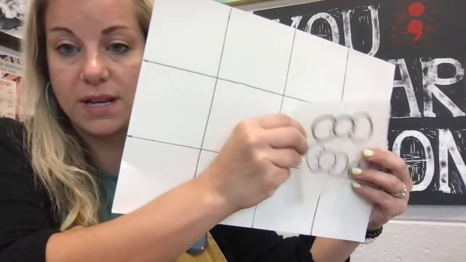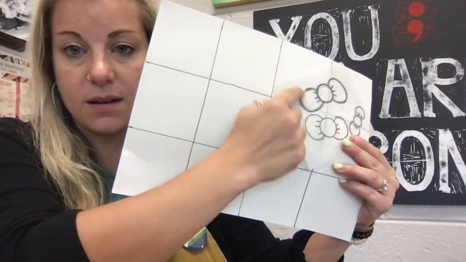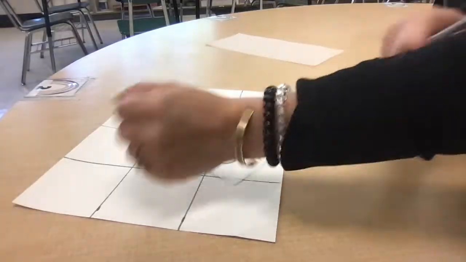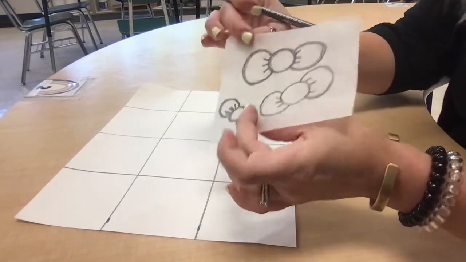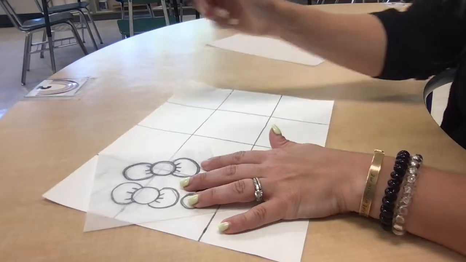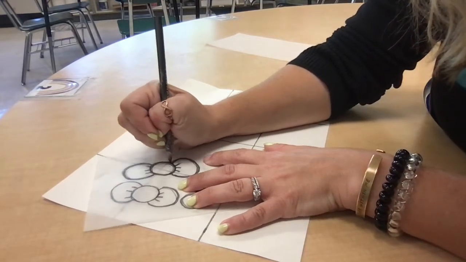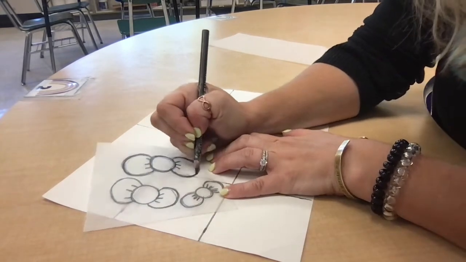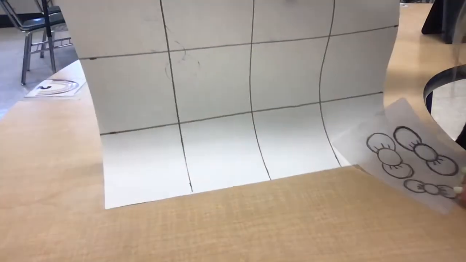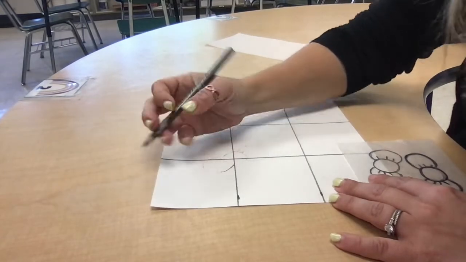So when I go to trace this, I can look to see where I want this to be and say I like that right there. So I'm going to use this right here and I'm going to start to trace it. Let me show you. So it'll be kind of light. So you can go back in and redraw on it.